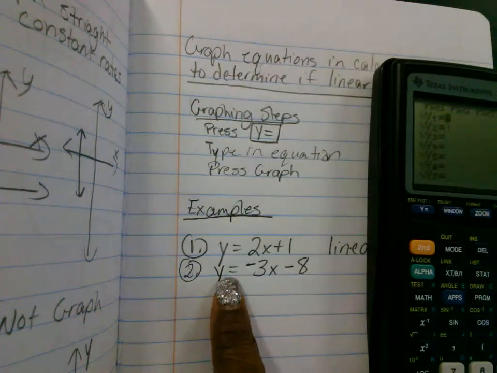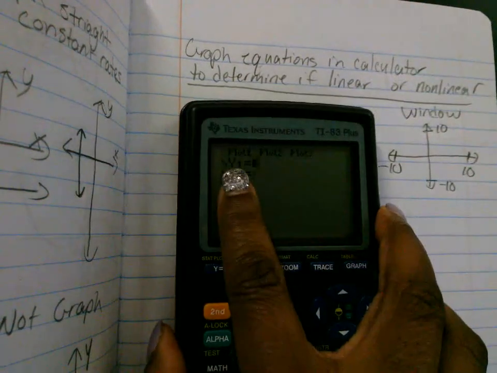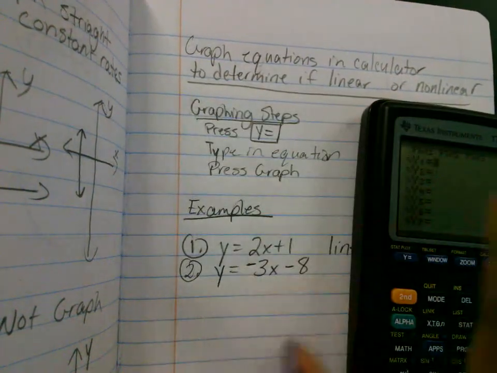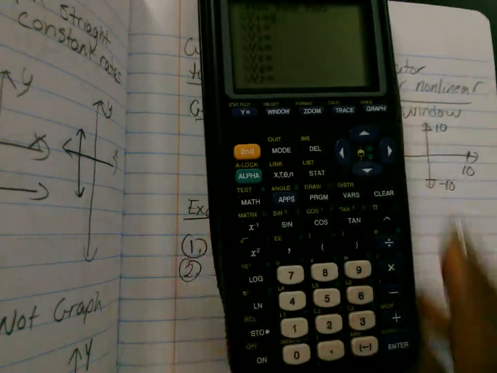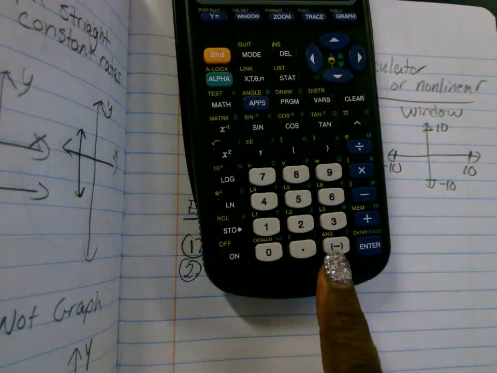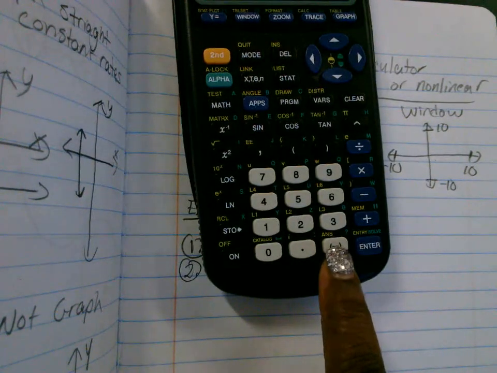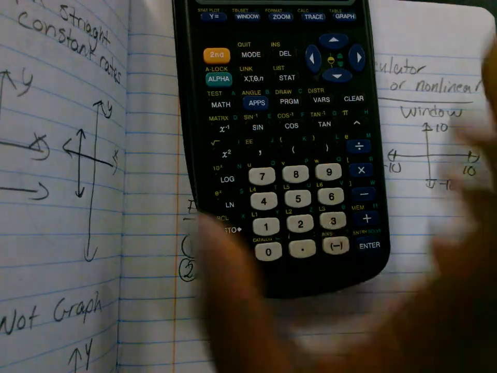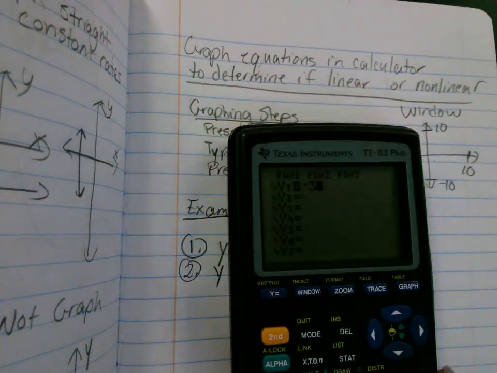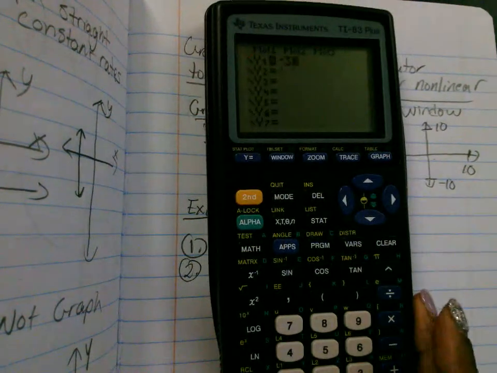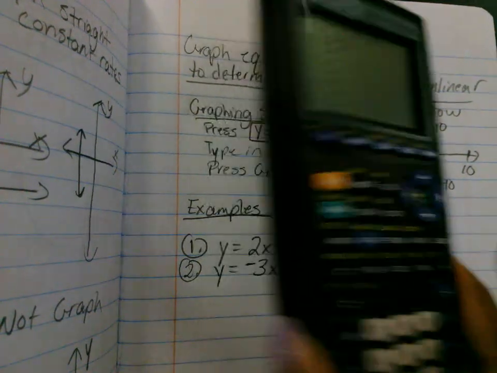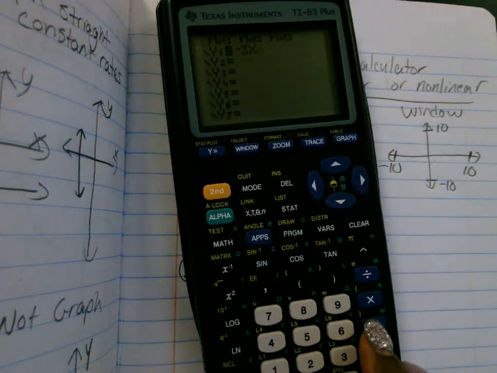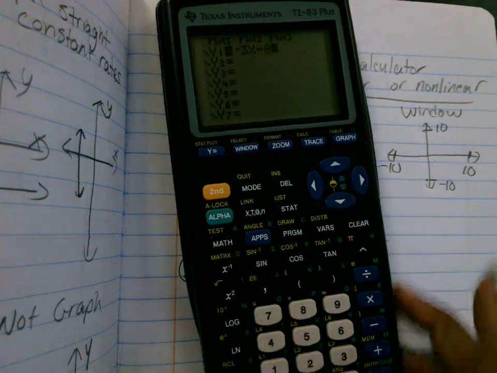Okay, Miss Reyes, how do you type in y? Y is already there. How do you type in equal? Equal is already there. So now we're typing in negative 3. Don't type in a minus for a negative. Type in the negative right here beside the enter button. This is negative 3. Where is x? Beside the alpha button. Right here is x. And then we're going to press minus, because that is a minus now, minus 8.